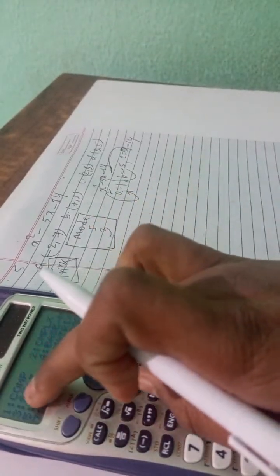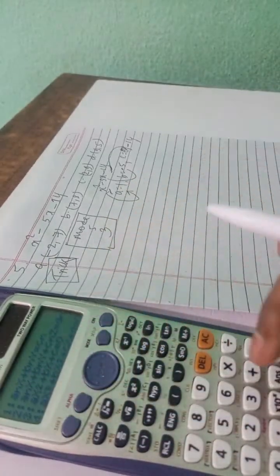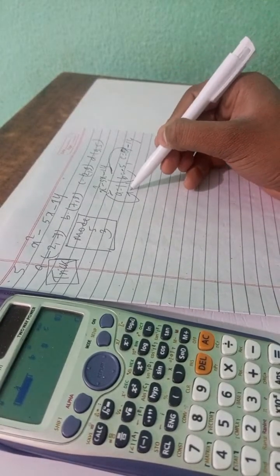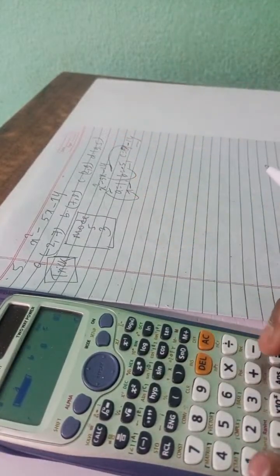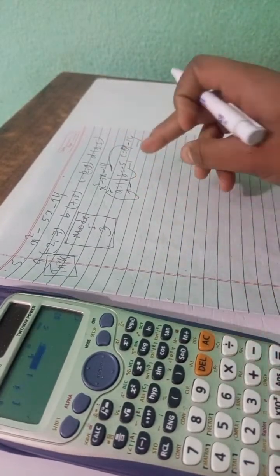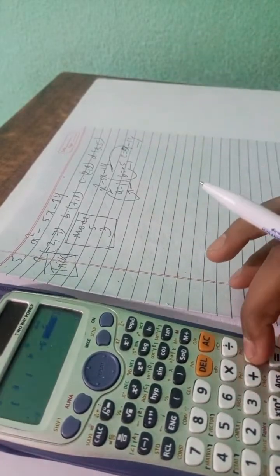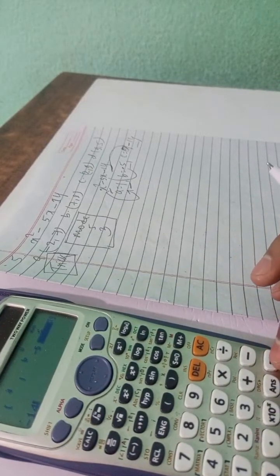Second, click the 5 number. Then click the 3 number. Enter the coefficients of A, B, C in the calculator. The coefficient of A is 1, the coefficient of B is minus 5, and the coefficient of C is minus 40. Go on minus 40 and press is equal to, and you will get an answer.